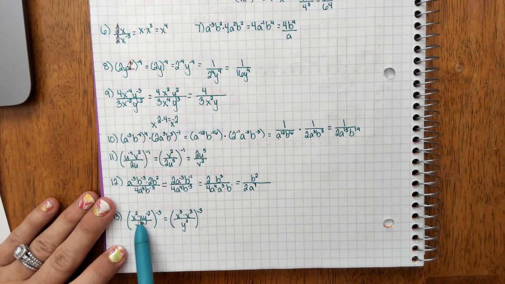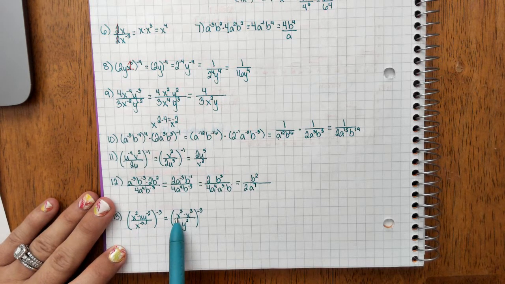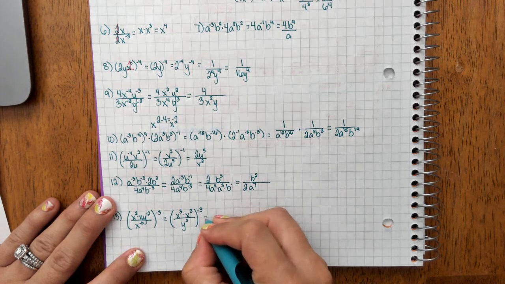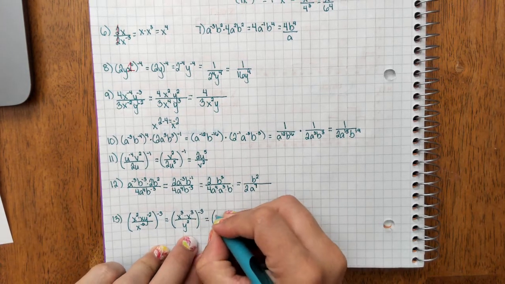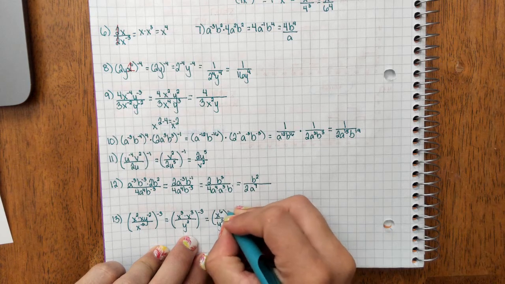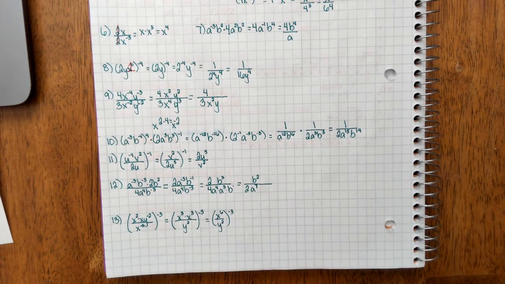So again, x squared times x became x to the third. This x to the negative 3 moves to the numerator, and this y to the negative 2 in my numerator moves to my denominator. So I have x to the 6th over y squared, this whole thing to the negative third power.